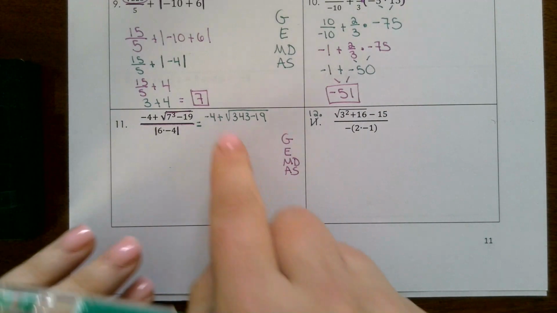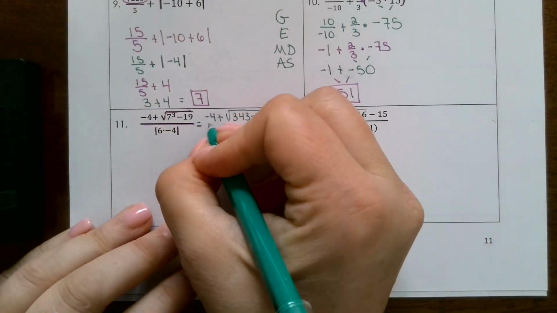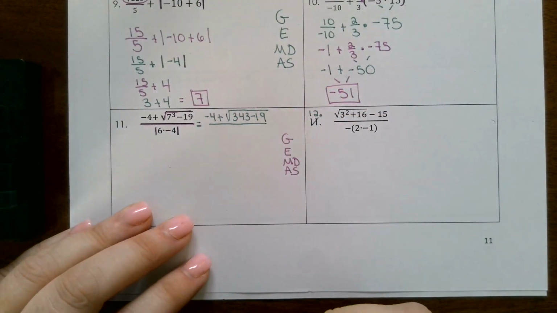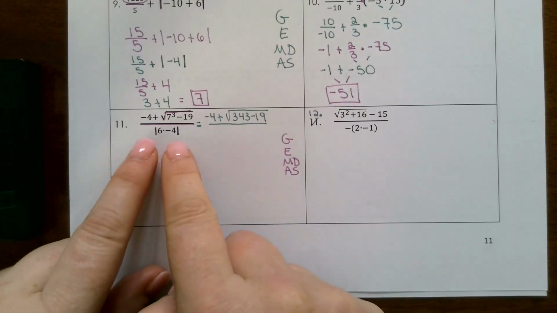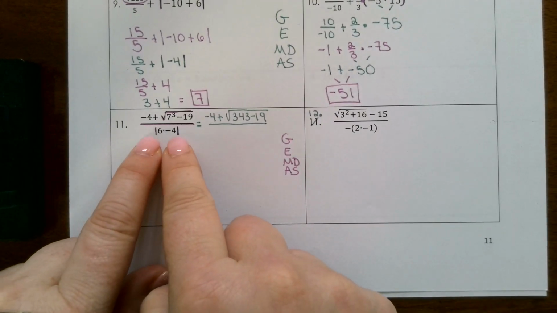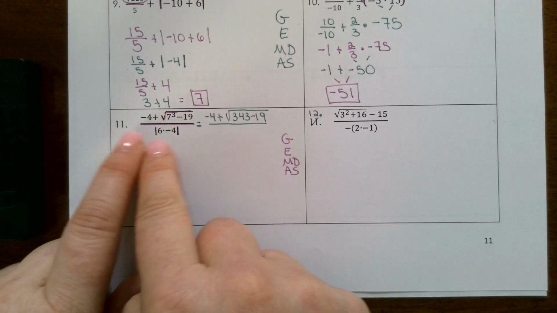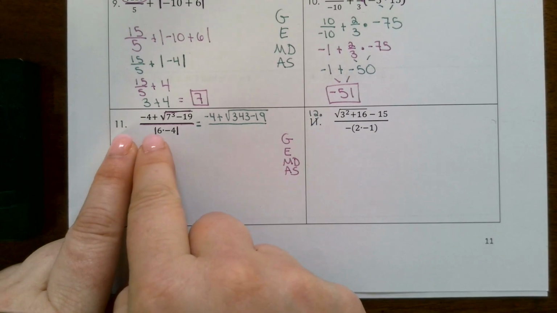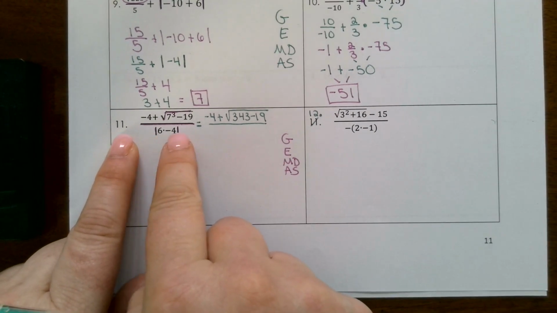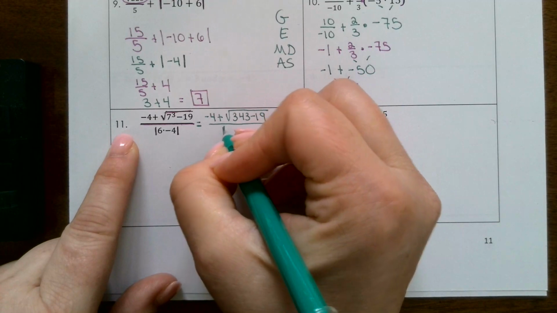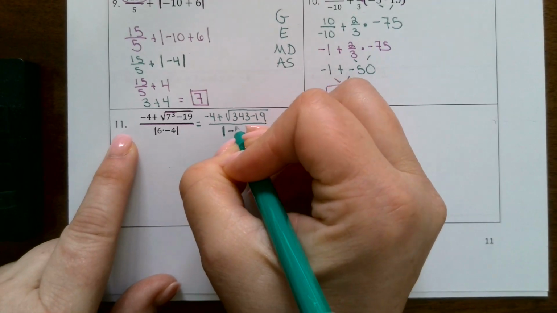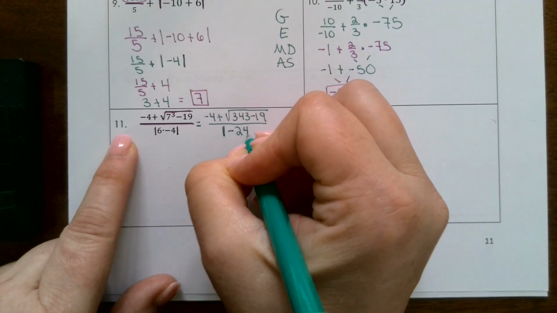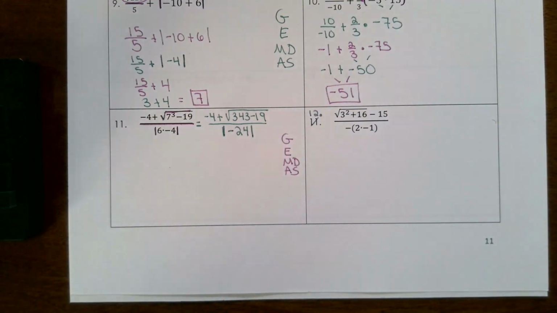So I have completed one step in my numerator. Now I will complete one step in my denominator. In my denominator, I just have these parentheses, or absolute value bars, which represent a grouping symbol. So I must multiply 6 times -4. So in my denominator, I now have an absolute value of -24.